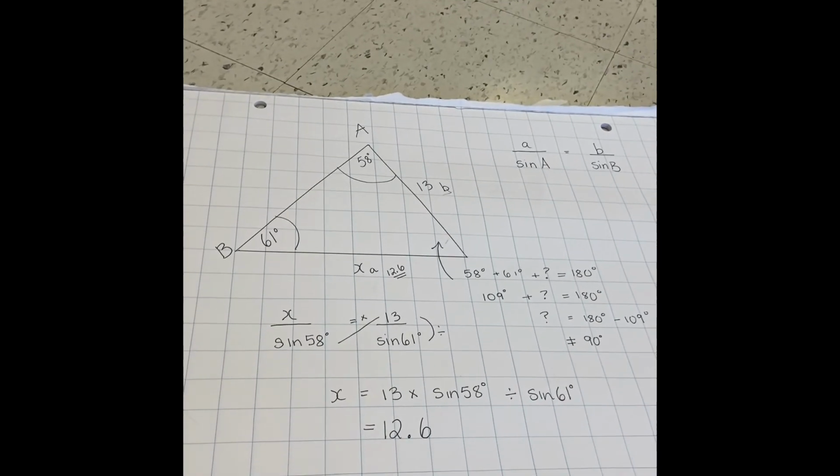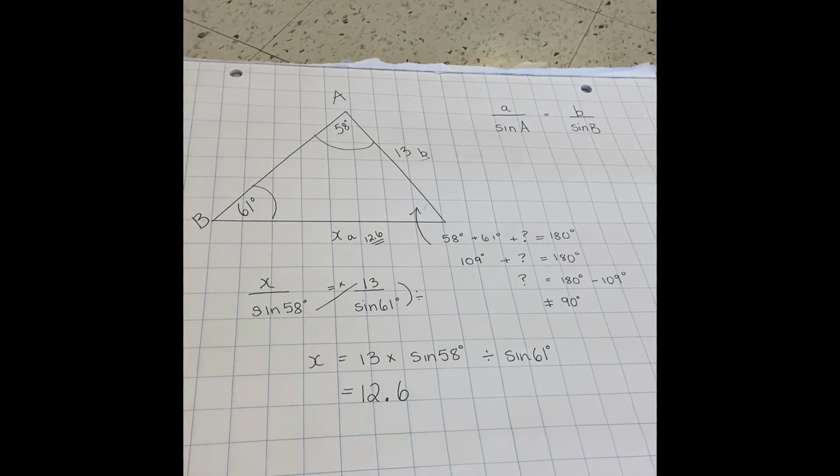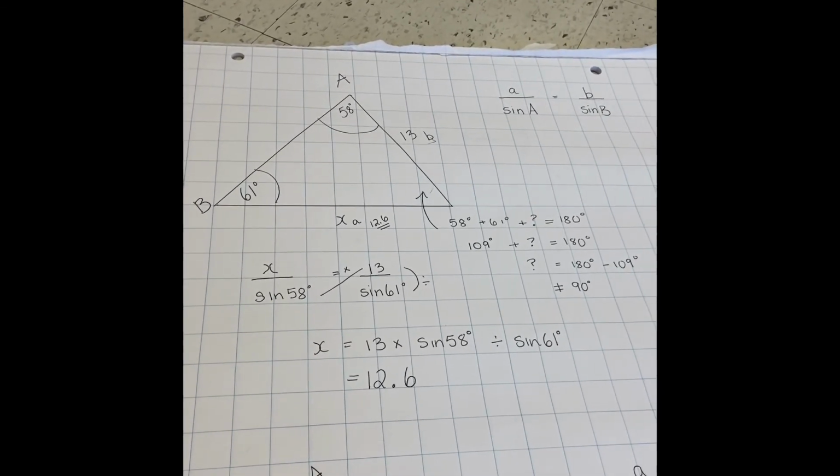So good luck. You can try some of the homework in the 3rd booklet. And then tomorrow I'll make another video showing you how to find the angle using the sine law instead of just a side.